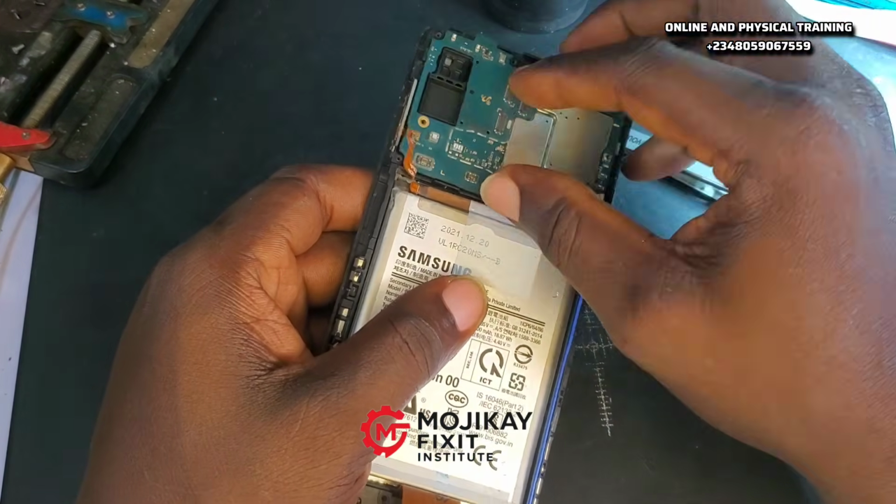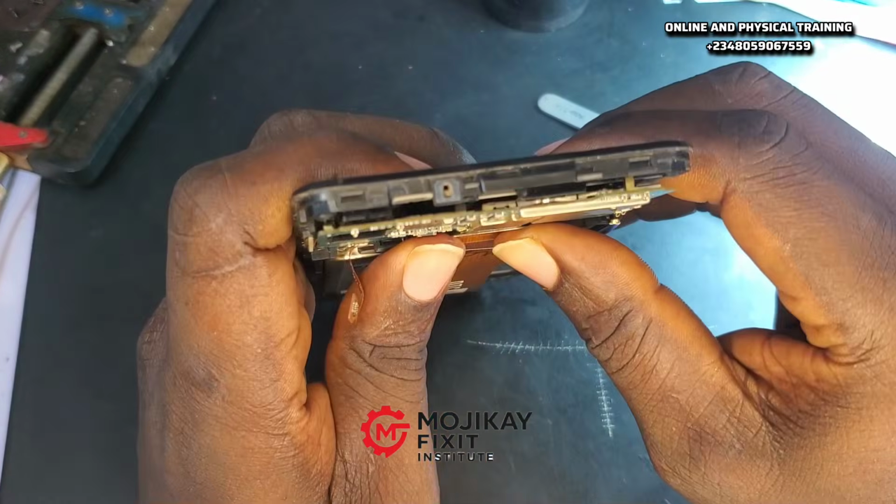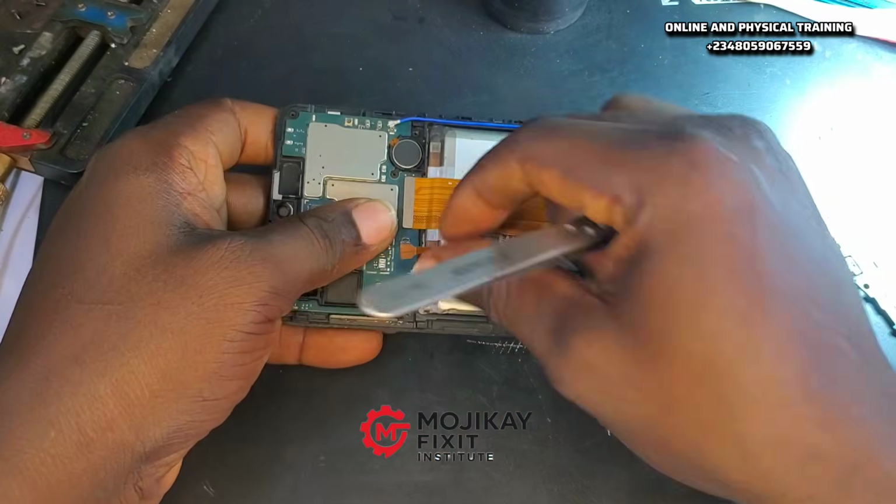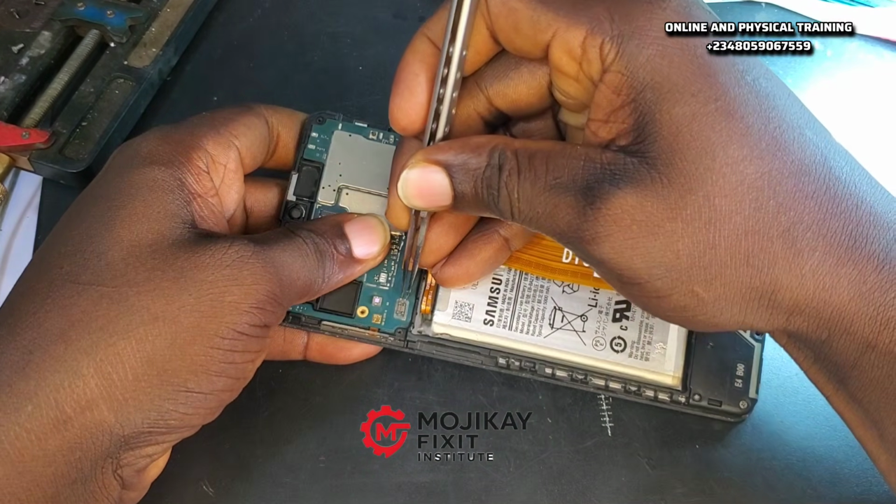Now let's use the normal screen first. Okay, let's see if it's going to display.